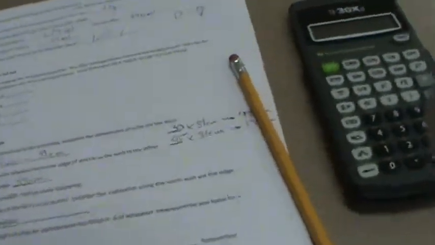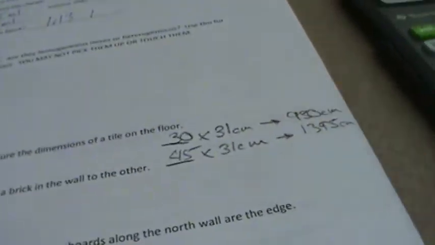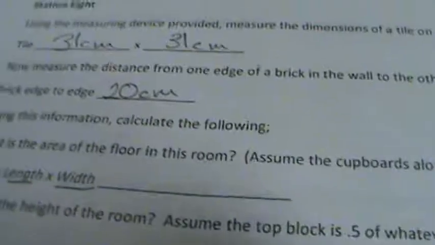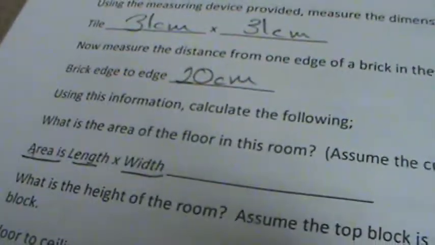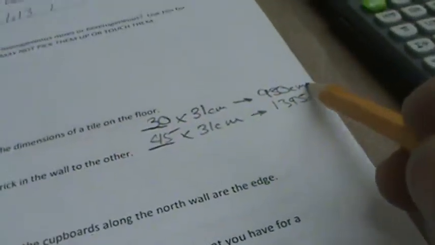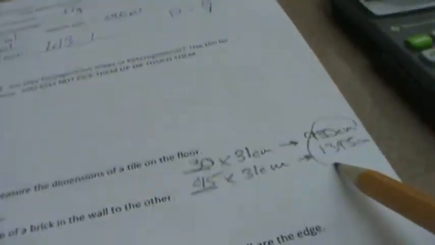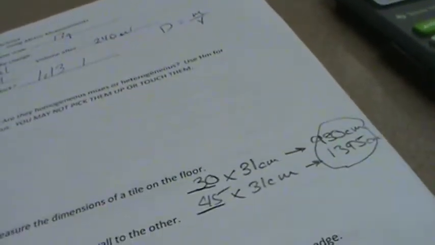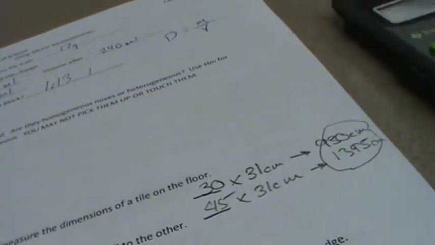So now, very easy to do the computation. Let me pull out my handy dandy stool here so I can sit down while I do the computation. Area, remember, is length times width. So we are going to take these two numbers and we are going to multiply them together.